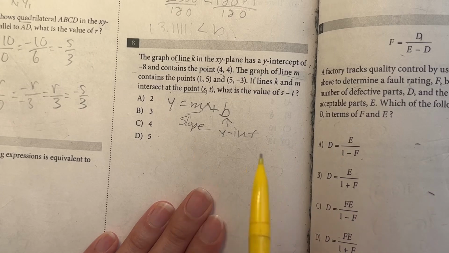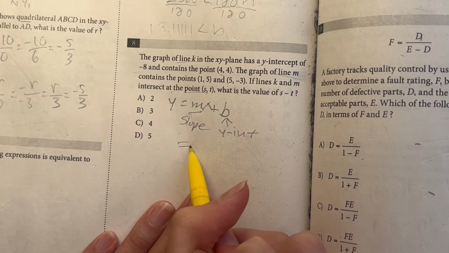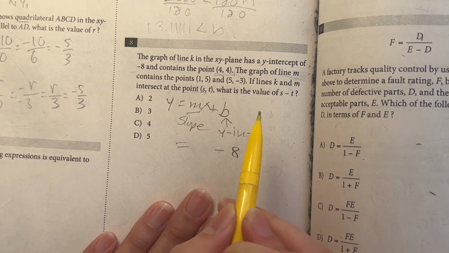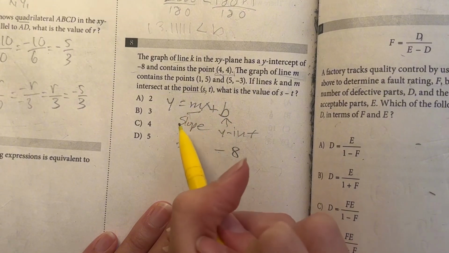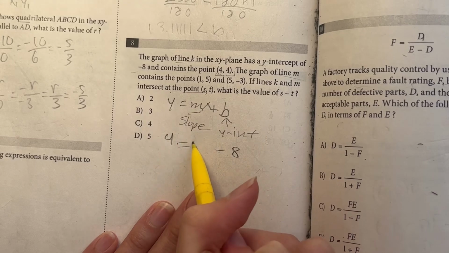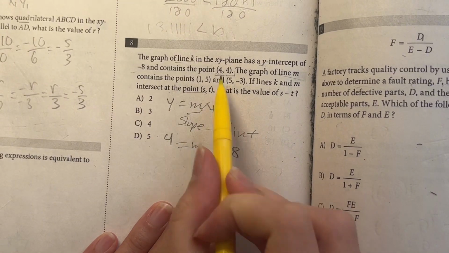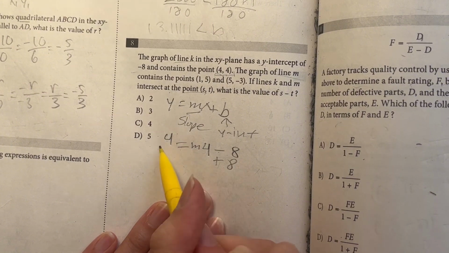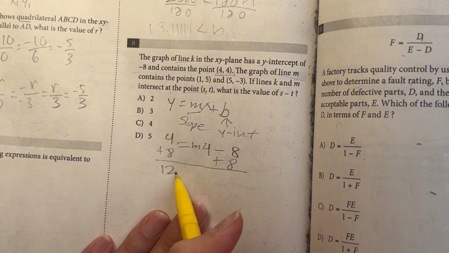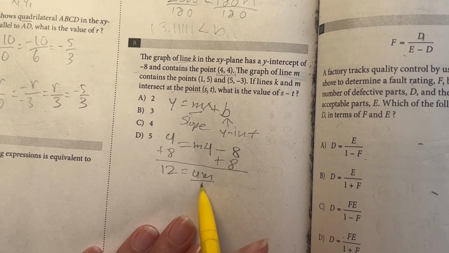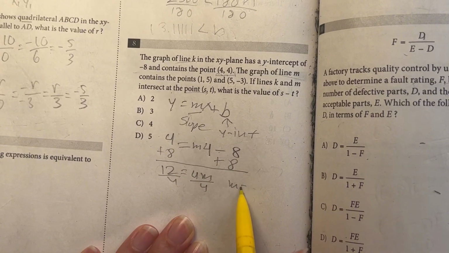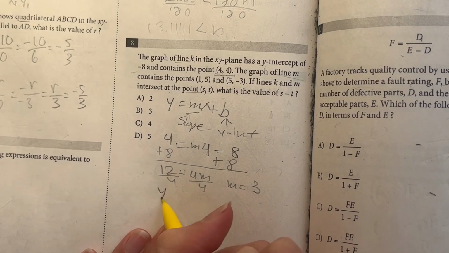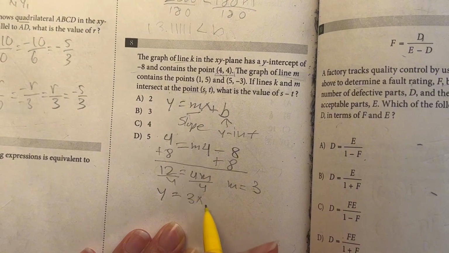How do we get the slope? Well, we just plug in what we know. We know that the y-intercept is negative 8. And then we are given coordinates, so we could plug in the coordinates to find the slope. The y value is going to be 4, m is the unknown number, and then we know that the x-coordinate is 4, so we just solve for m from here. We can add 8 on both sides, giving us 12 is equal to 4m. Divide by 4 on both sides. m is going to have to be equal to 3. So the equation of line K is just y is equal to 3x minus 8.